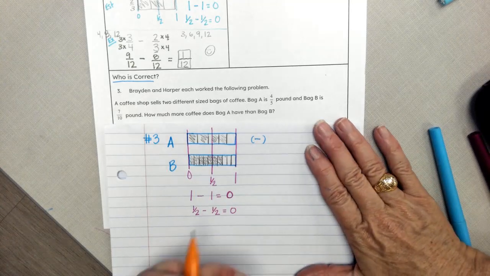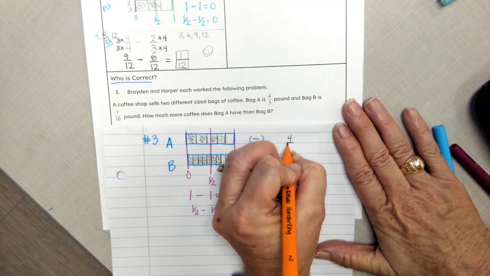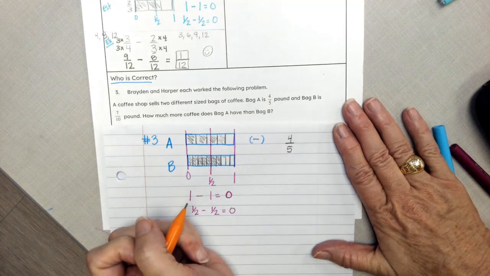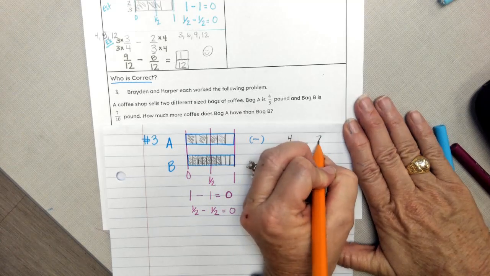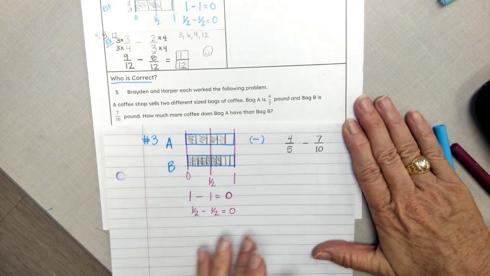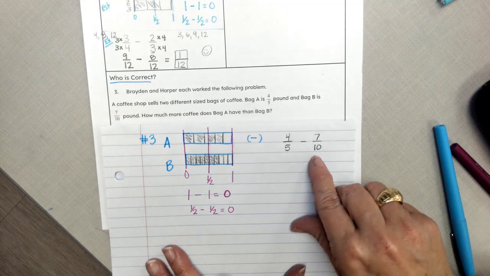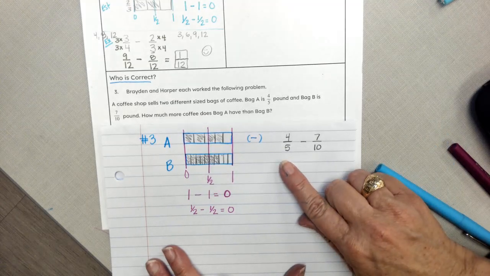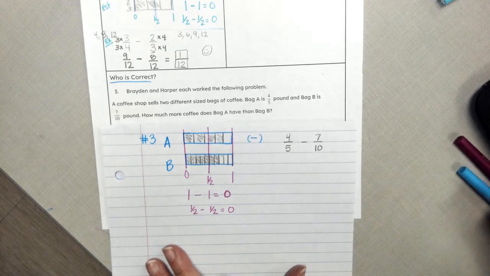I'm going to now go back over here to the side and write my information. We have 4/5, and it looks to be a little bit bigger than 7/10, although they're close. And right away when I look at them, I can see I do not have common denominators. But I know if I count by 5s, I can certainly get to 10.